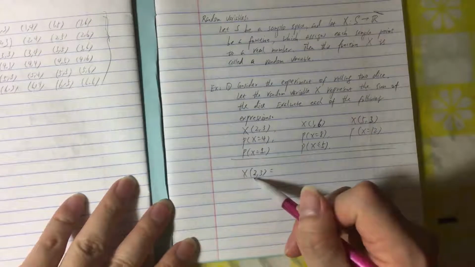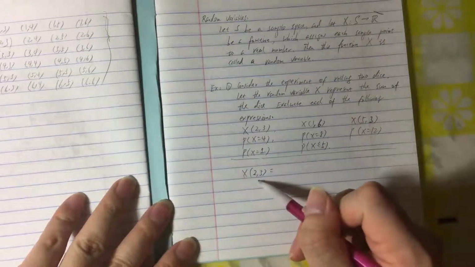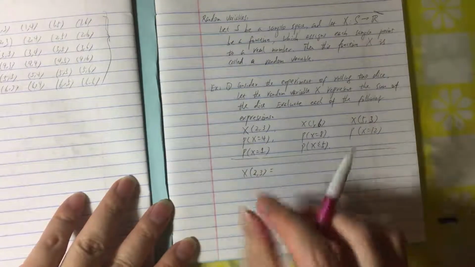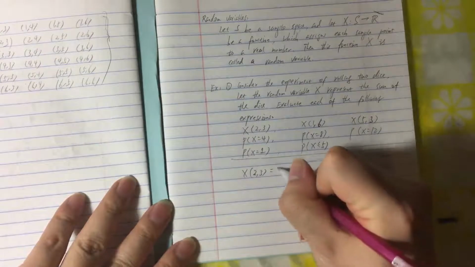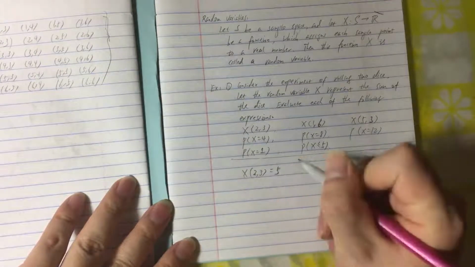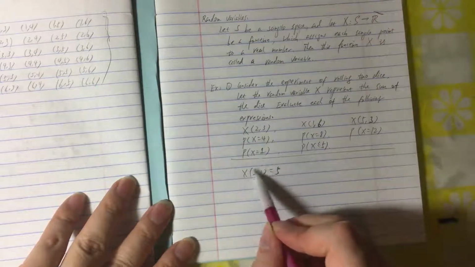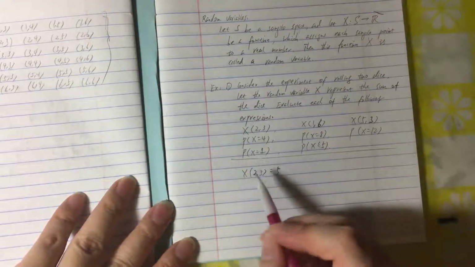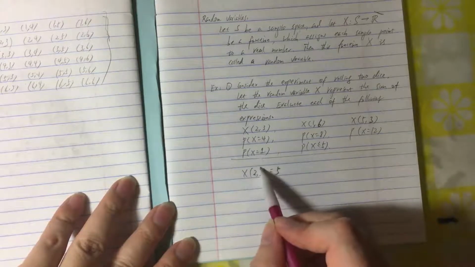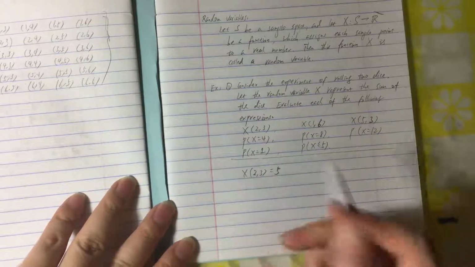If the first die comes up 2 and the second die comes up 3, the sum of the dice is 5. So X assigns the sample point (2, 3) to the number 5.